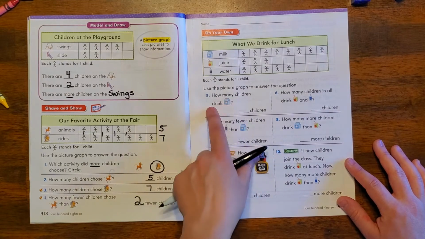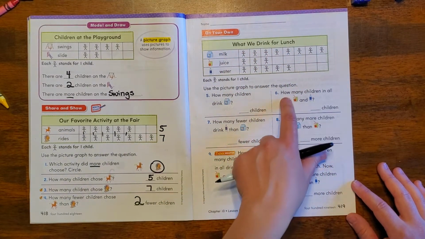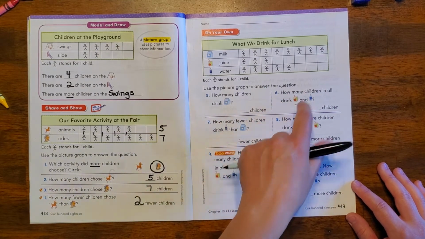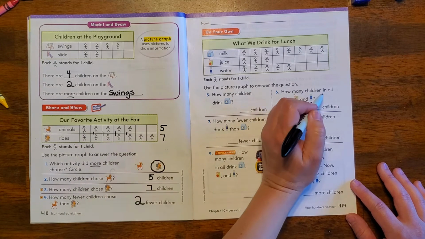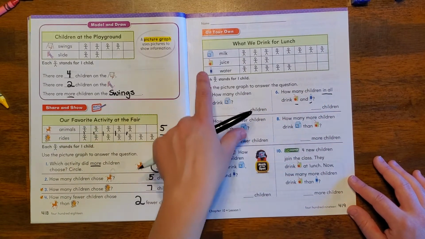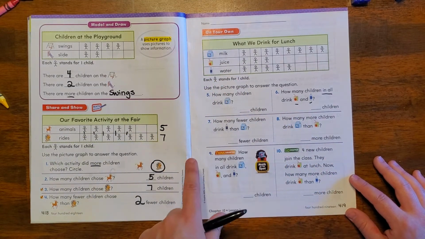So how many children drink milk? So you just count the number of children who drink milk. How many children in all drink juice and water? So we know that in all means you're going to add 2 numbers together. So maybe you'll add the juice number and you'll add the water number.